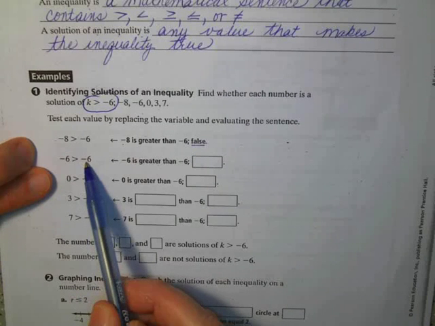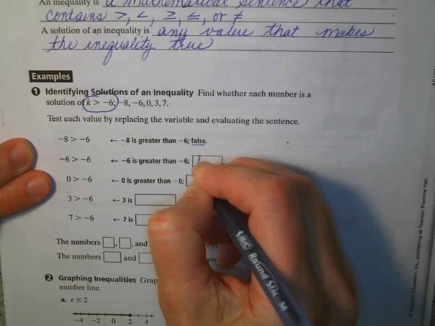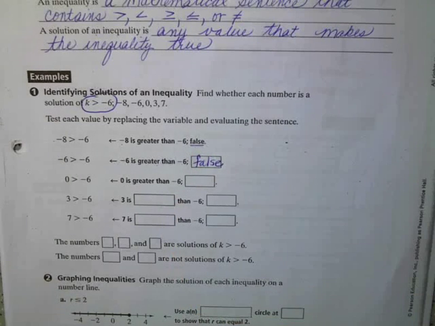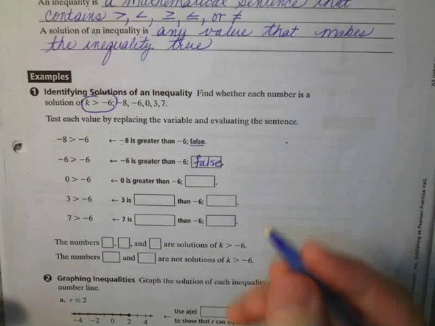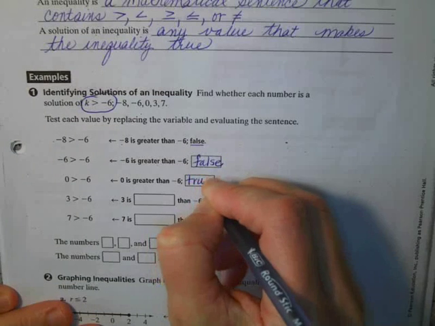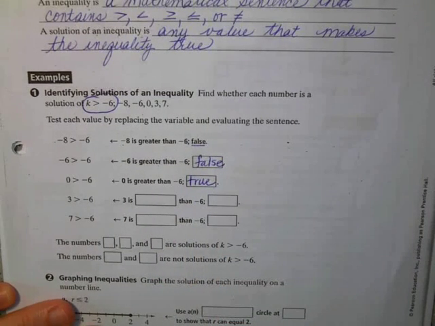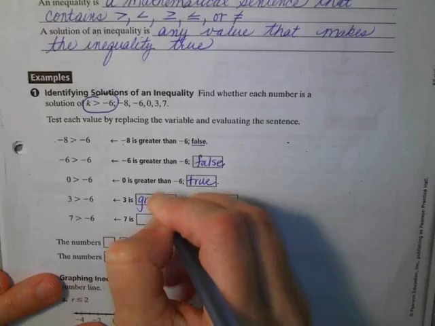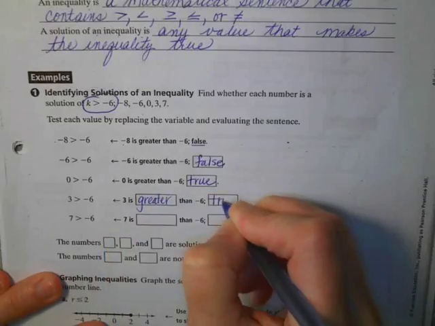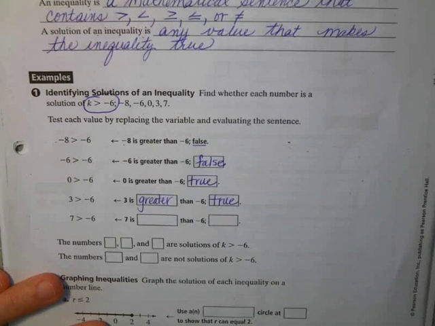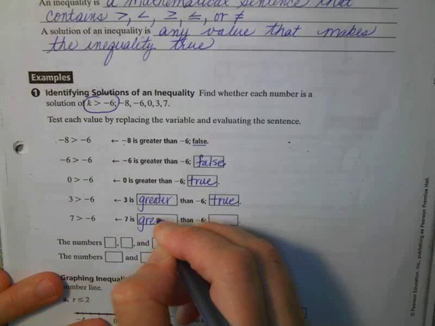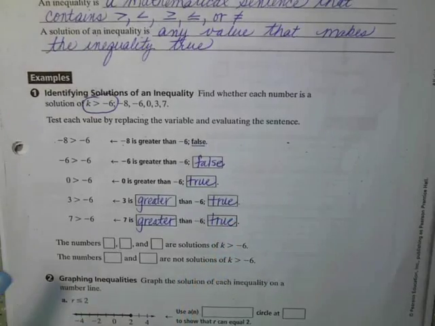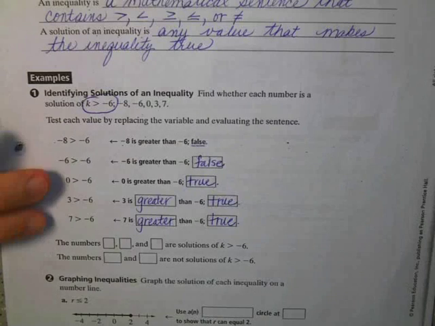The next one would be -6 is greater than -6. This is false as well because they're equivalent, so it makes an untrue statement. 0 is greater than -6. This is a true statement. 0 is to the right of -6. 3 is greater than -6 is a true statement. And 7 is greater than -6 is a second true statement. So we actually have three true statements.